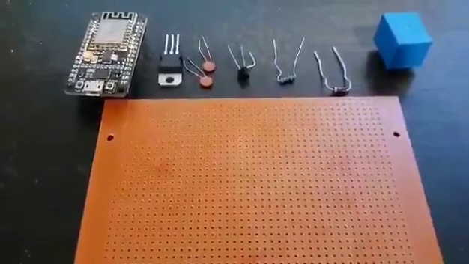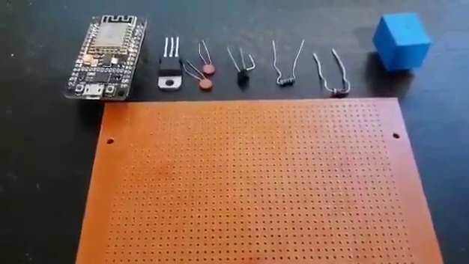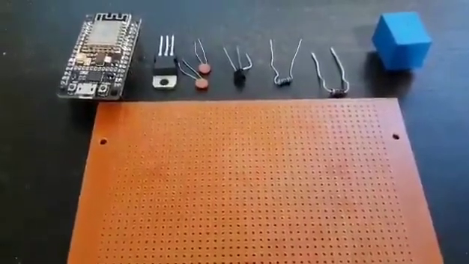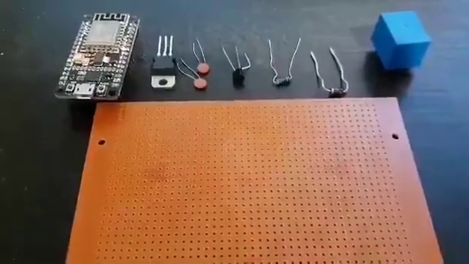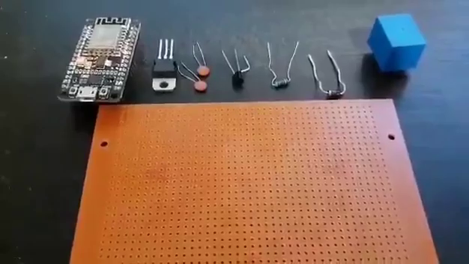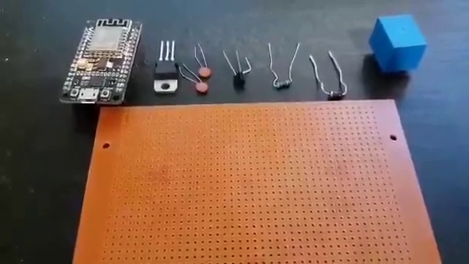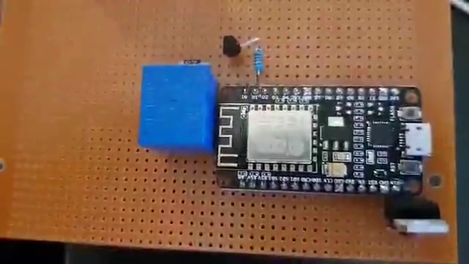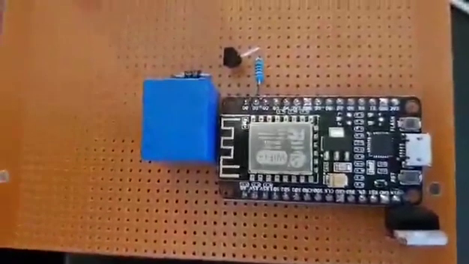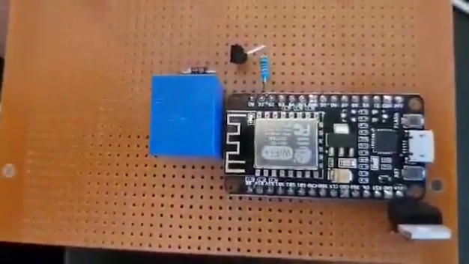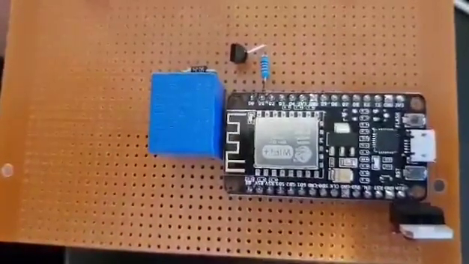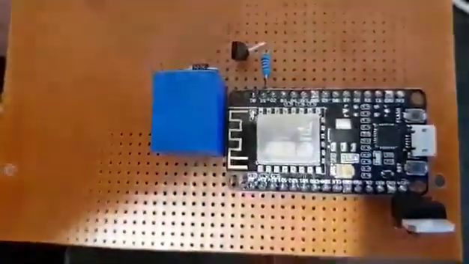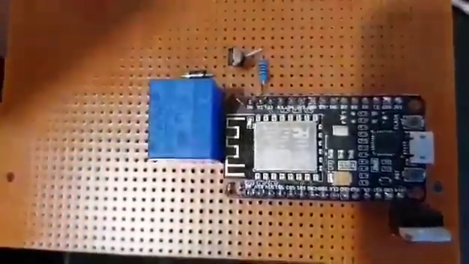On the left hand side we have the ESP8266, then we have the voltage regulator, two capacitors, one transistor, one resistor, one diode, one relay, and a prototype board. And now, as you can see, we have placed all the components accordingly, and the next step is to cut the board and connect the LEDs, and actually we have implemented the project.